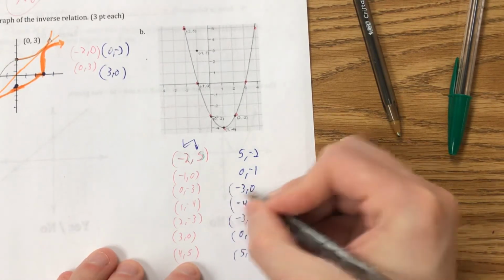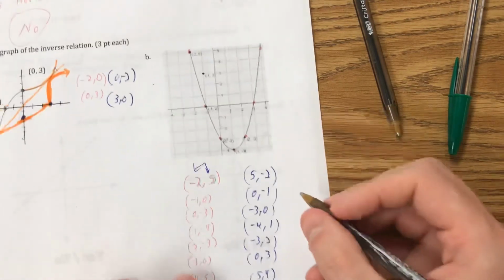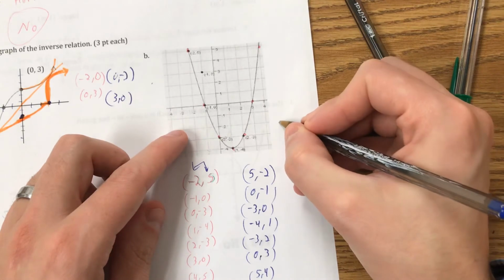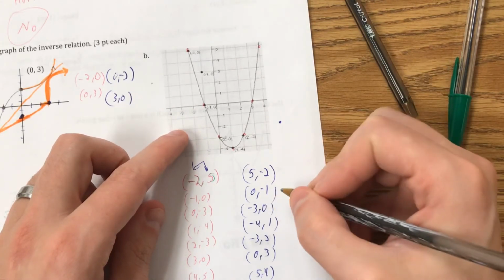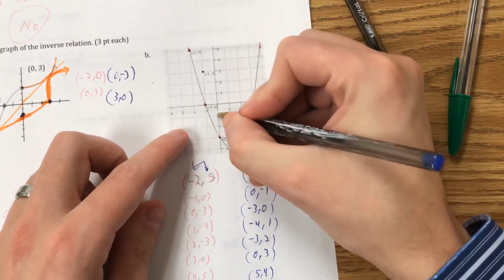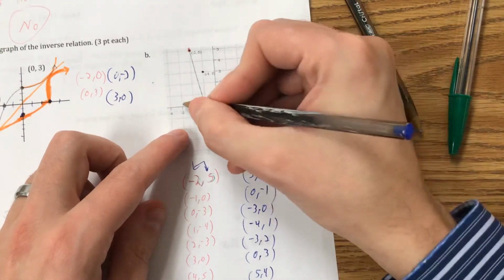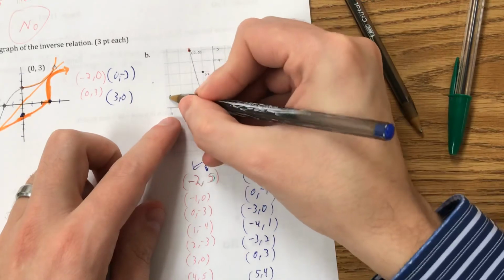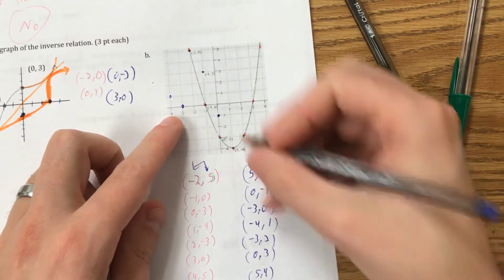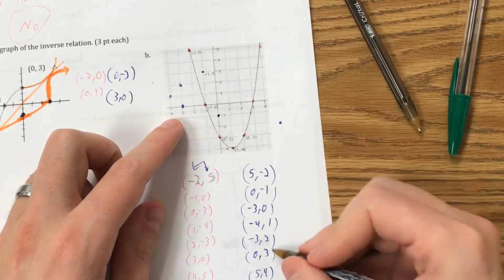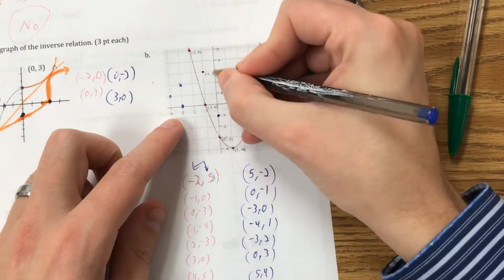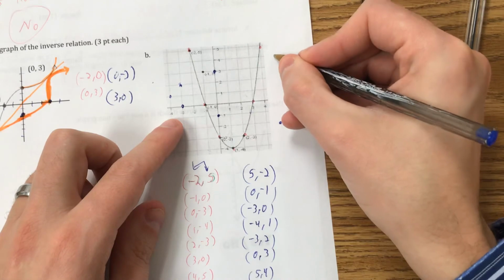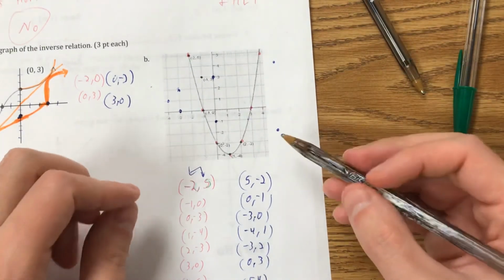And I'm going to graph all of these points. So 5, -2 seems to be off the graph, but it's going to be somewhere like that. 0, -1. -3, 0. -4, 1. -3, 2. 0, 3. And 5, 4. Something like that. Okay, so those are a bunch of points.